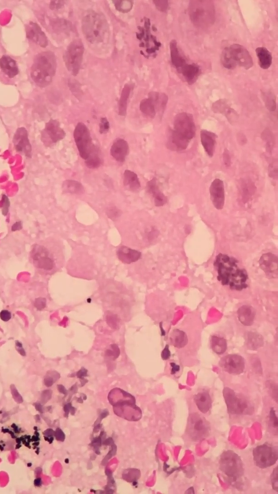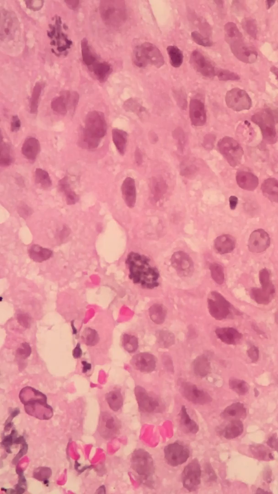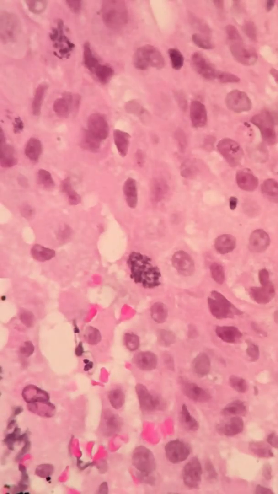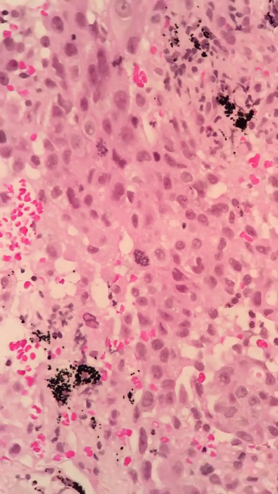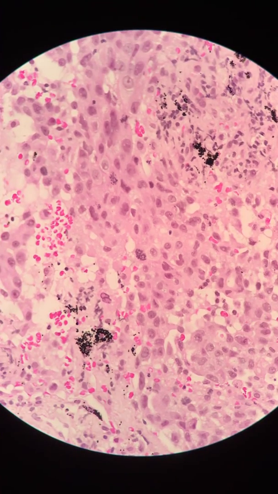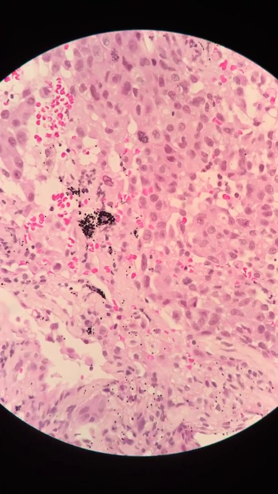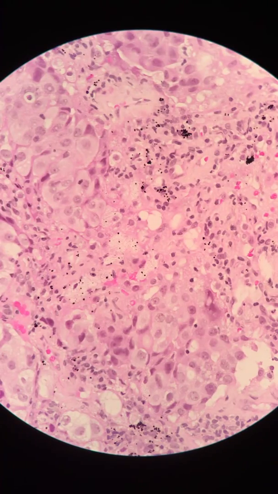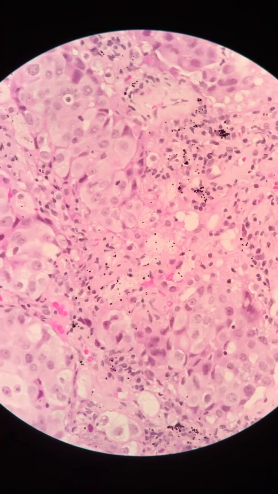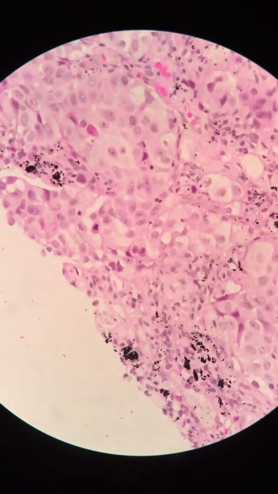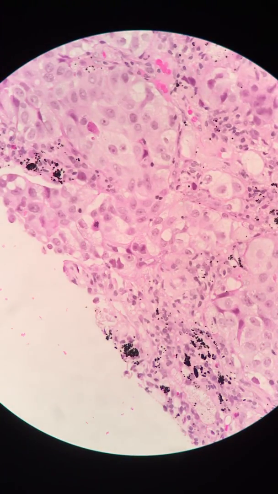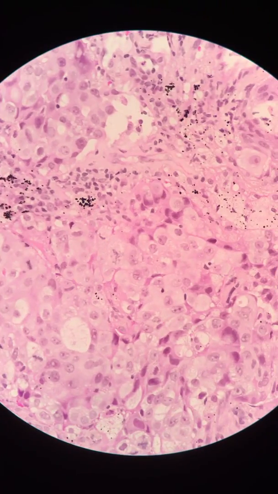Here is another atypical mitosis. Okay, this is under 40x but it's not that clear, but you get the idea. This is another area showing more vacuolated cytoplasm.